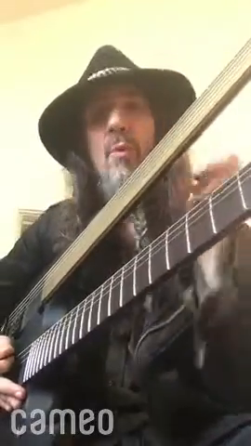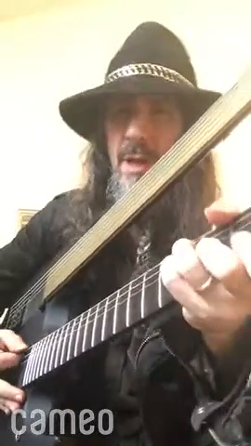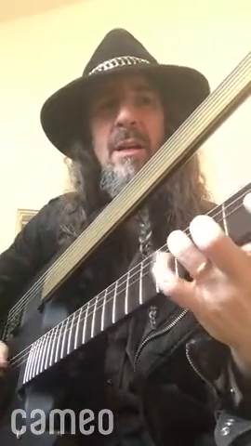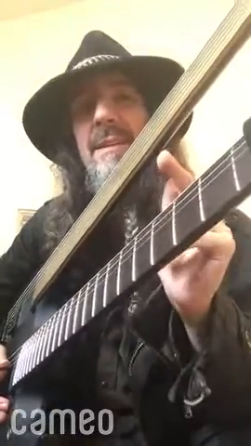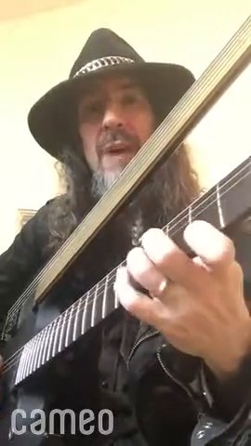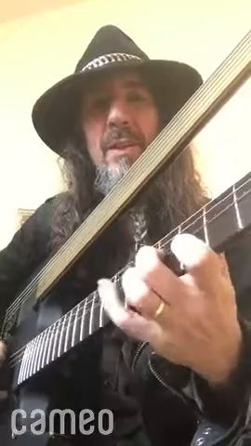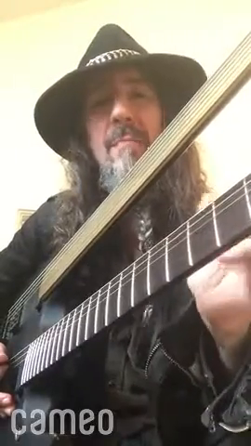So, that's one way to look at it. Another way is to say, okay, it is taking a G major scale, and we are flattening the 7th note of it. 1, 2, 3, 4, 5, 6, 7, flatten it down. So you can look at it that way as a modified G scale.